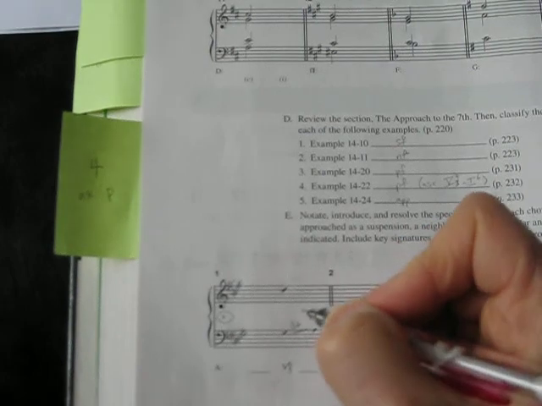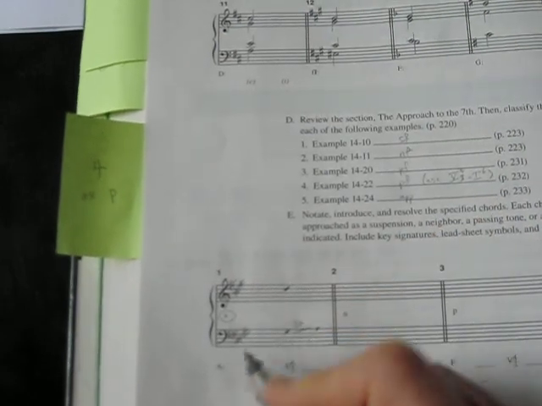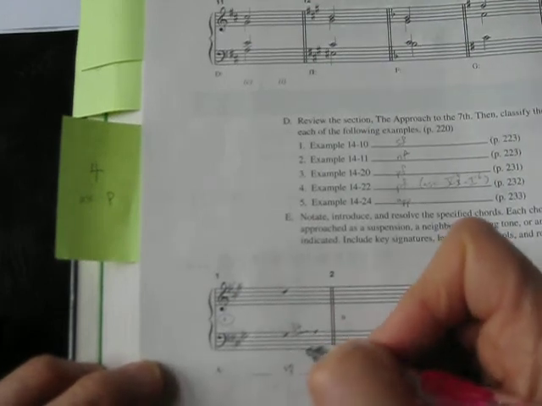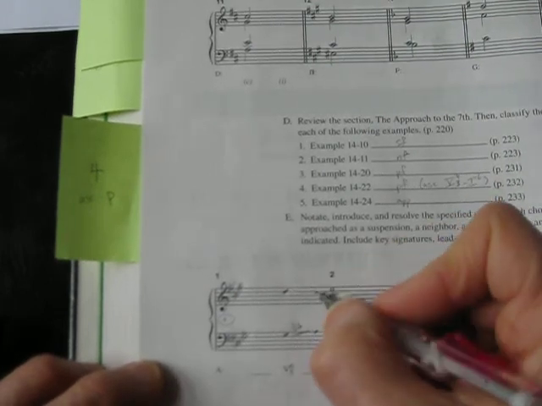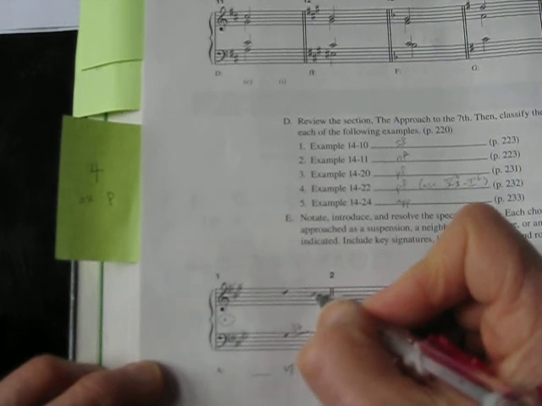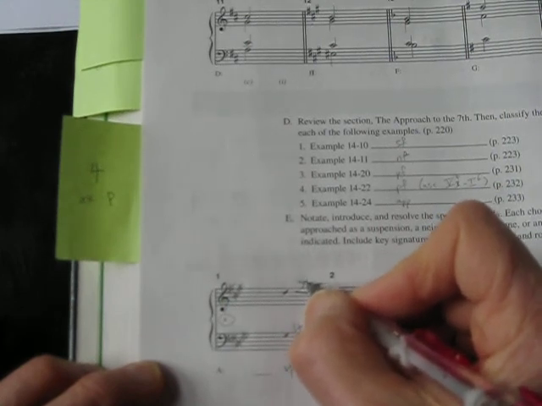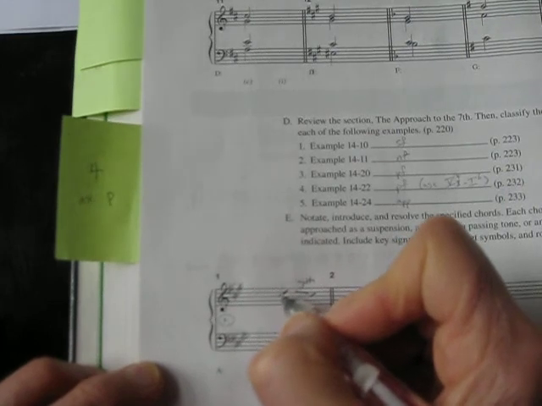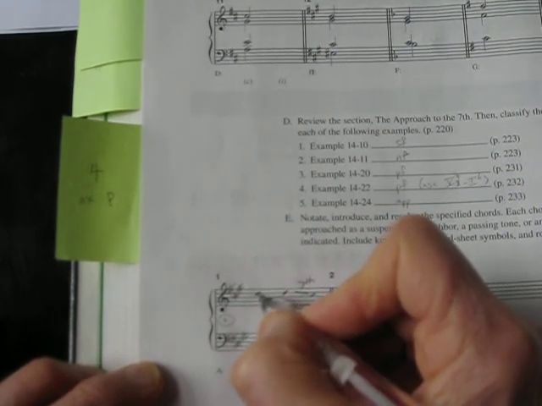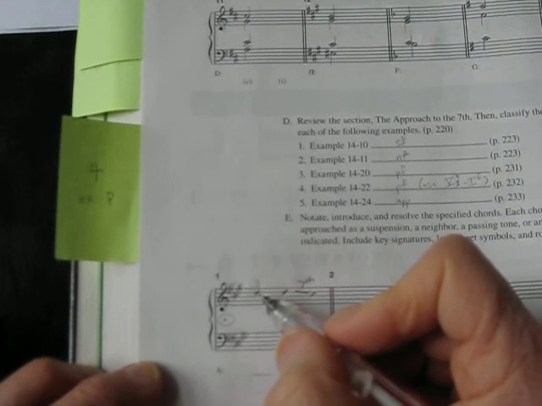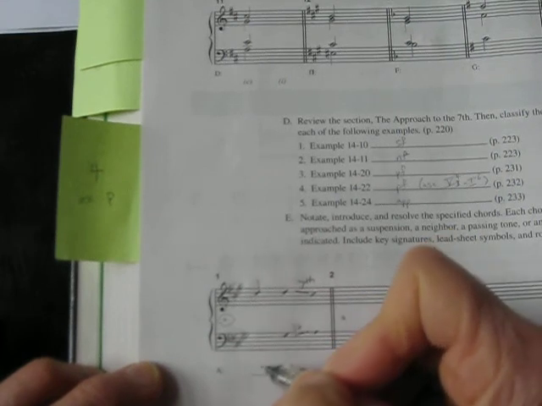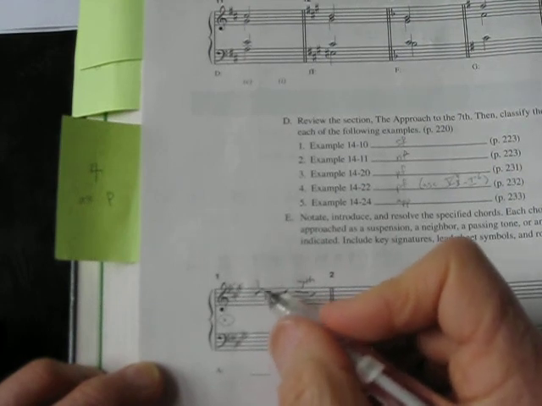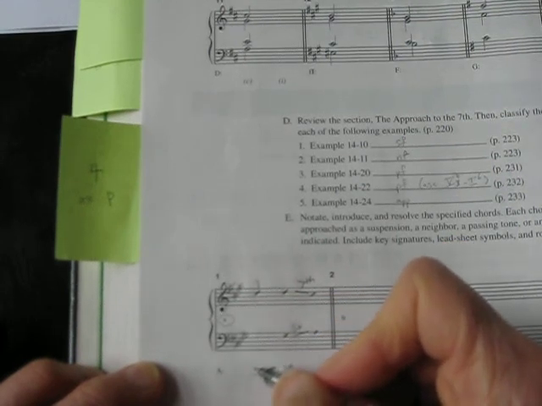Now, when you check the resolutions in the back of the book after working these through yourselves, you may find that this is in a different voice. That's fine. That's the 7th, and it's going to resolve down, and I'm going to mark it that way. Suspension figure means it comes in from the same note. So there's a D. Then I need to figure out what chord would work with a D in it. So it could be D major in the key of A, that would be a 4.